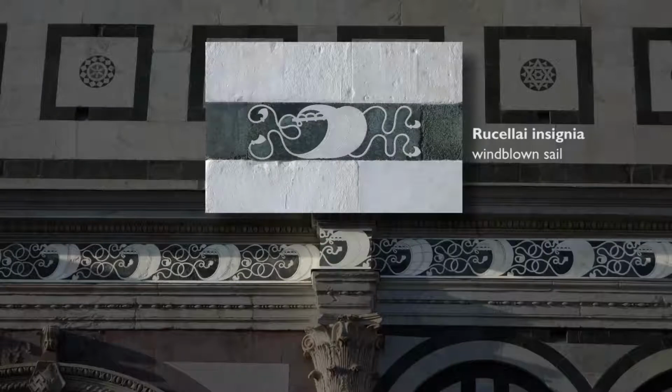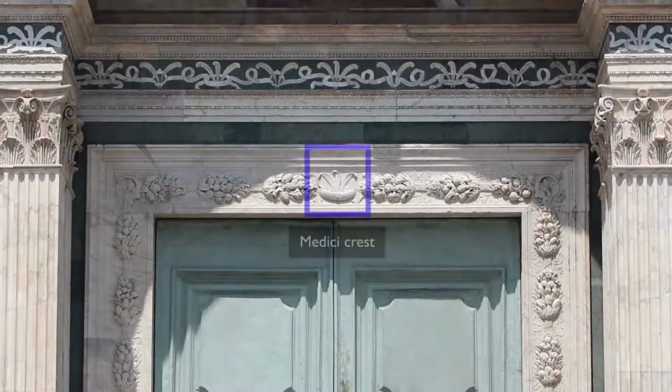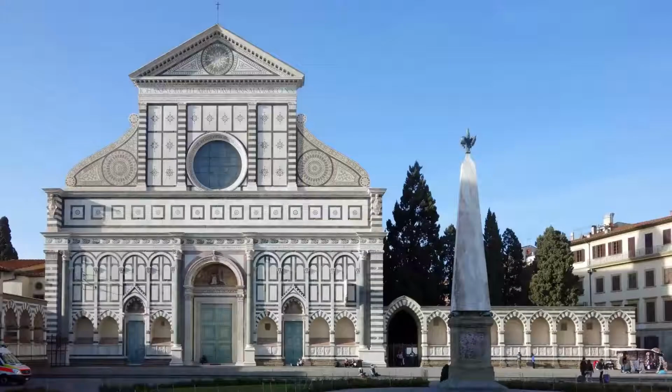The Rucellai were a very wealthy family in Florence, but the Rucellai were not as wealthy and powerful as the Medici family. We see the Medici crest, the diamond with 3 feathers emerging from it, right over the central doorway of the church. So we can see expression of the Rucellai's loyalty to the Medici here. And it's so easy to walk by this church and miss all of this, but the 15th century is alive here in Santa Maria Novella in Florence.